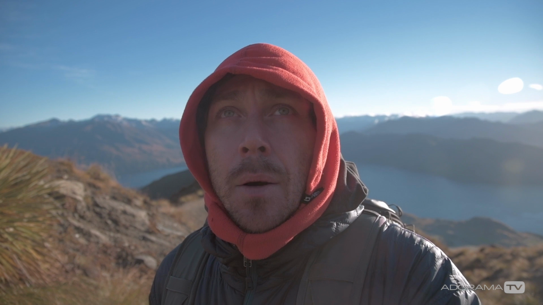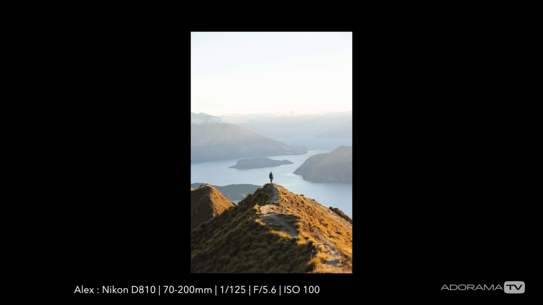I wanted to incorporate some of my foreground elements. I know Alex was a little more into the compression shots, 70 to 200. I packed mine up here, but taking the lower road that we did, I didn't feel as though I needed to compress the scene quite as much.